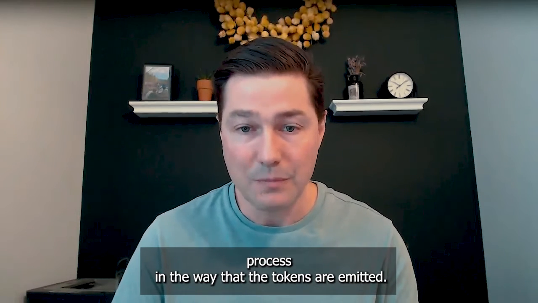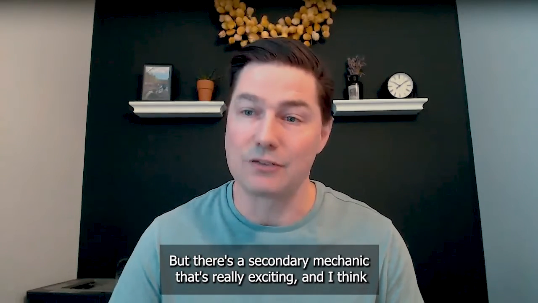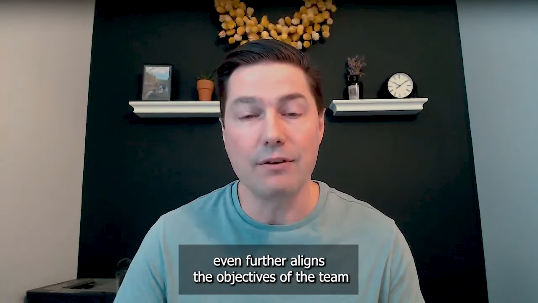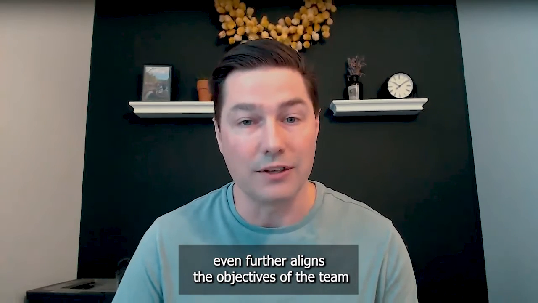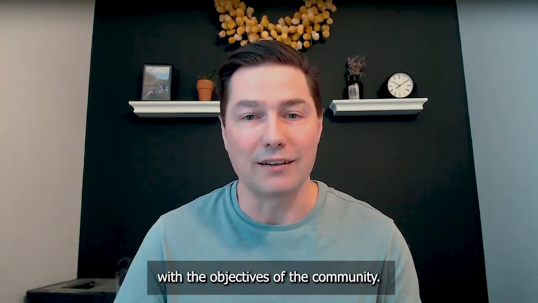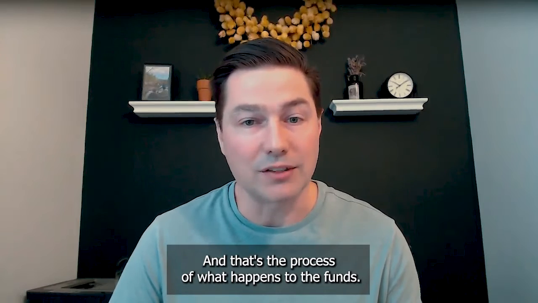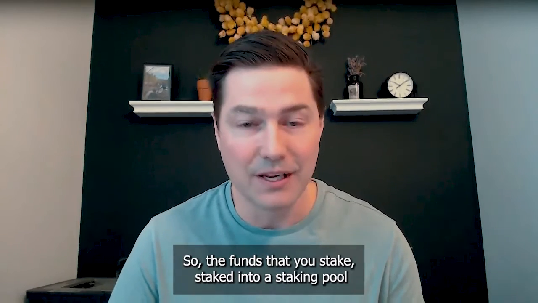So it gets better. That's the basic fundamentals of the PDO staking pool process and the way that the tokens are emitted. But there's a secondary mechanic that's really exciting, and I think even further aligns the objectives of the team with the objectives of the community. And that's the process of what happens to the funds.